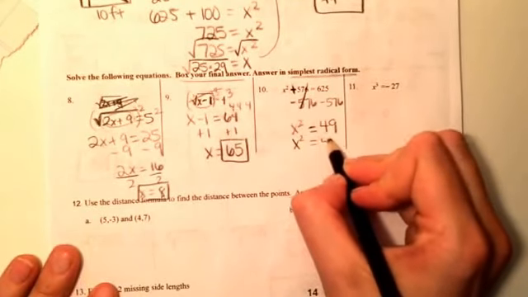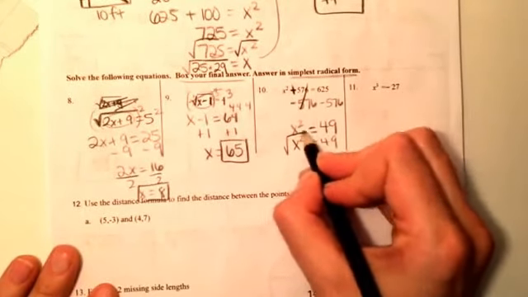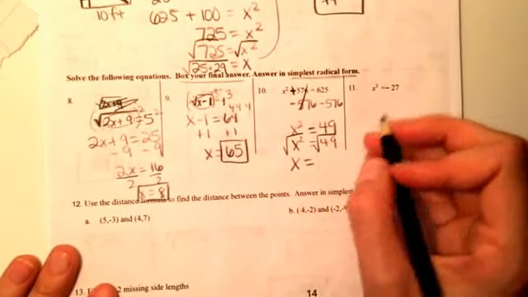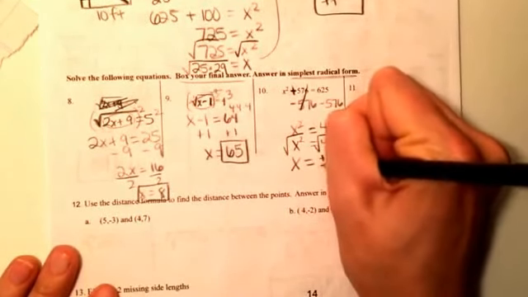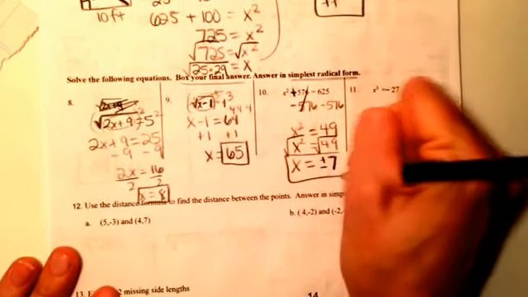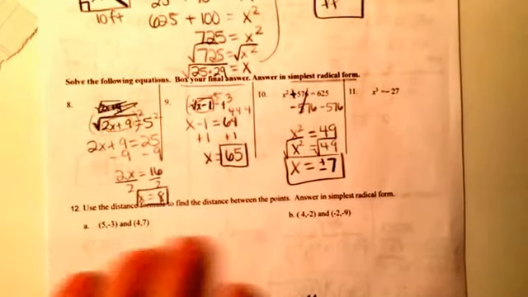How do we undo the squared x here? You take the square root. The square root of x squared is just x. Square root of 49 could be positive or negative 7 to get to 49. Remember to box your answer.